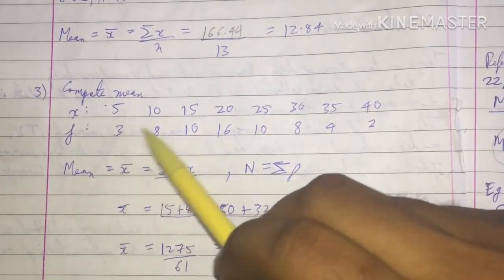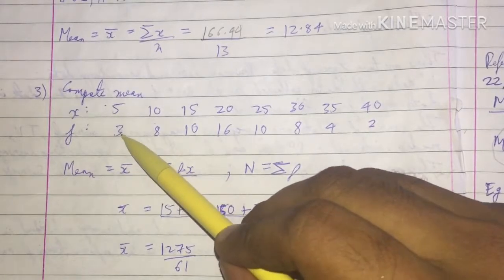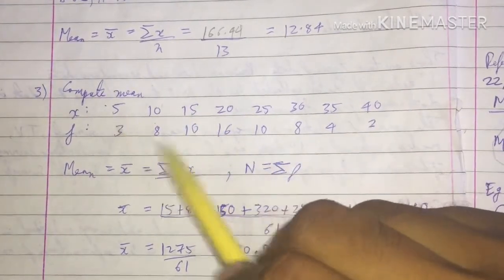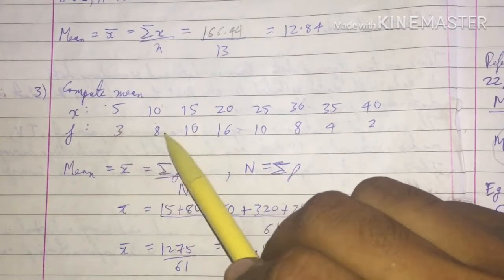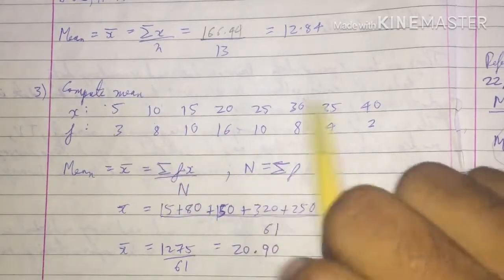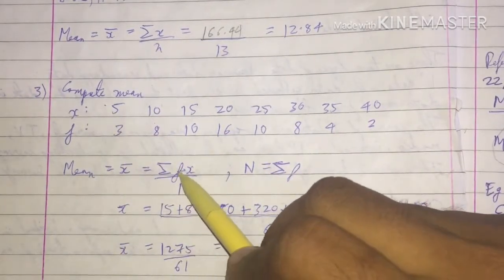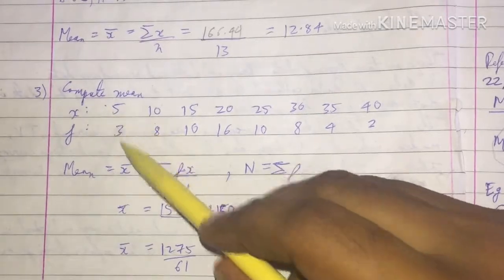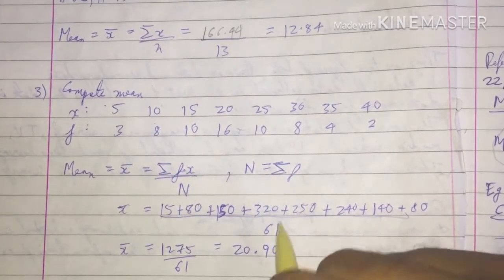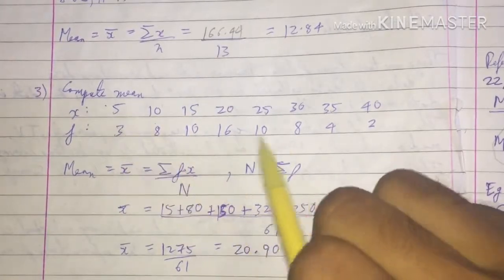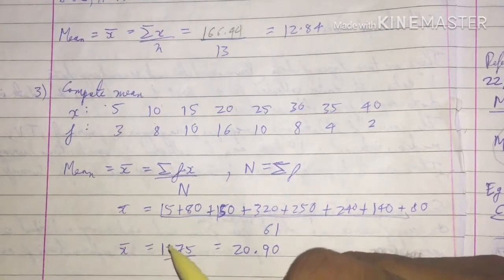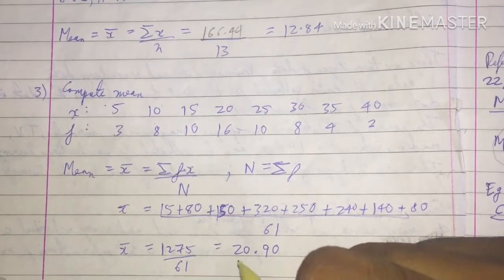So if we add all the frequencies together, so 3 5s, 8 10s and so on, it will be the total number of points. So it will be 8 plus 3 and so on. So capital N, which is summation f, is the total number. So here summation fx, so 5 into 3 15 plus 8 into 10 80 plus 150 plus 320 and so on, divided by summation f, which is sum of all these values, which will be 61. So x bar equal to 1275 upon 61, which will be 20.9.